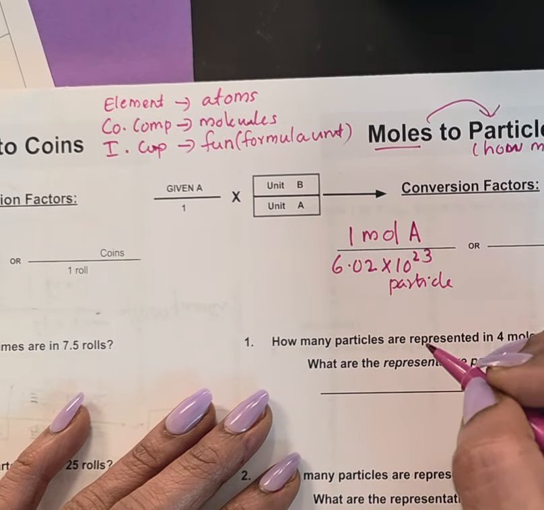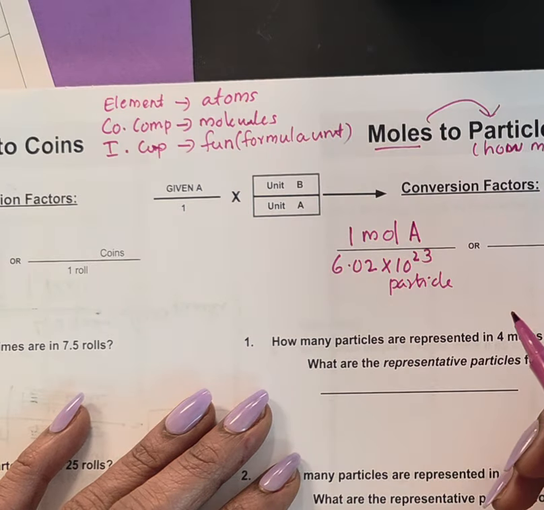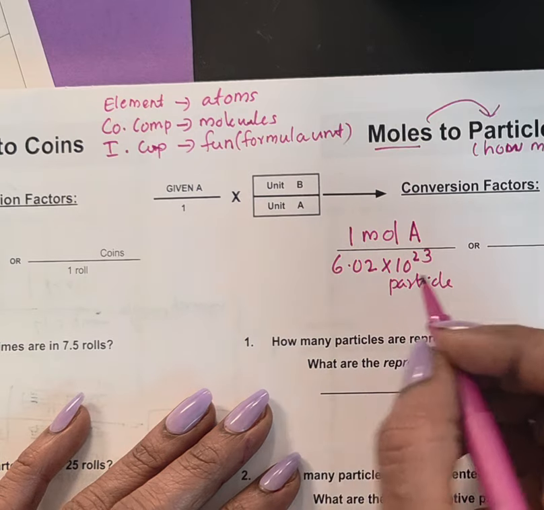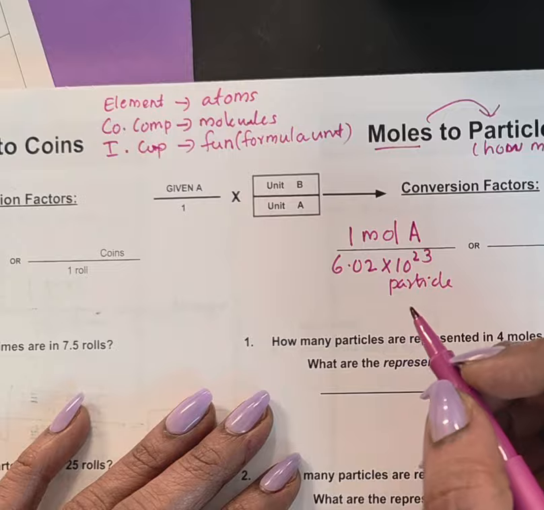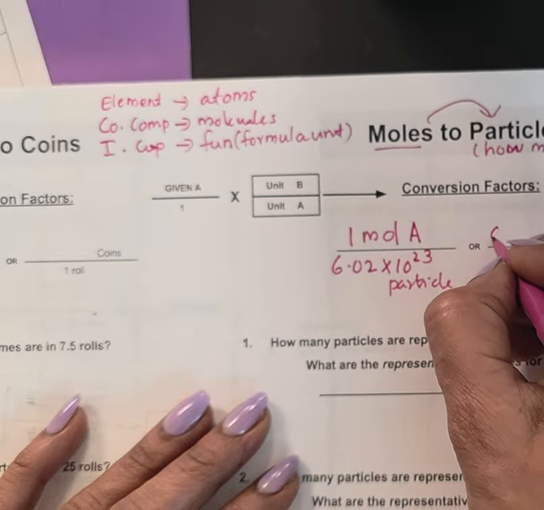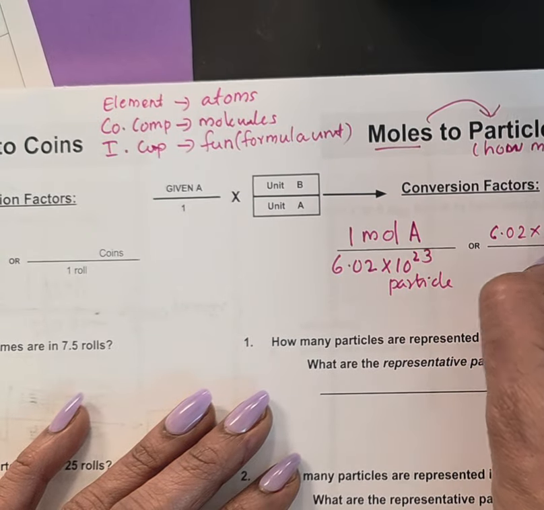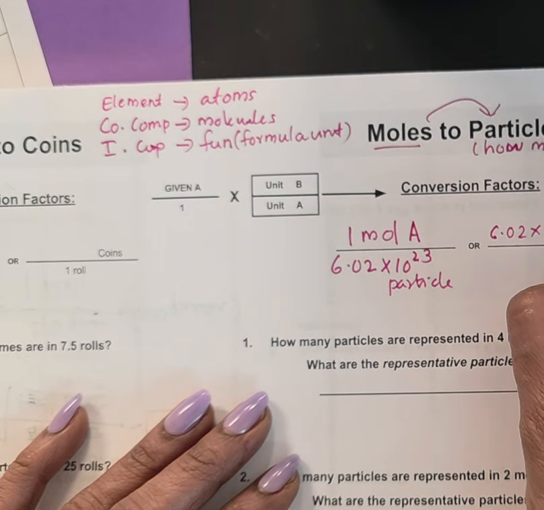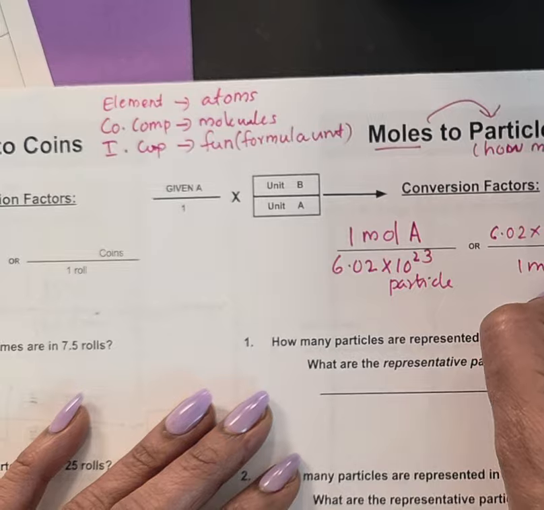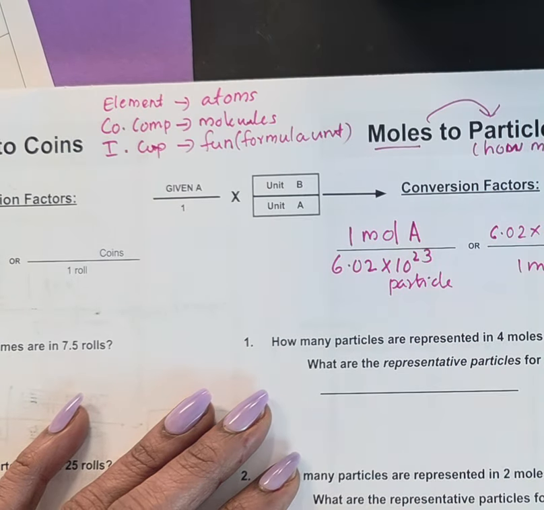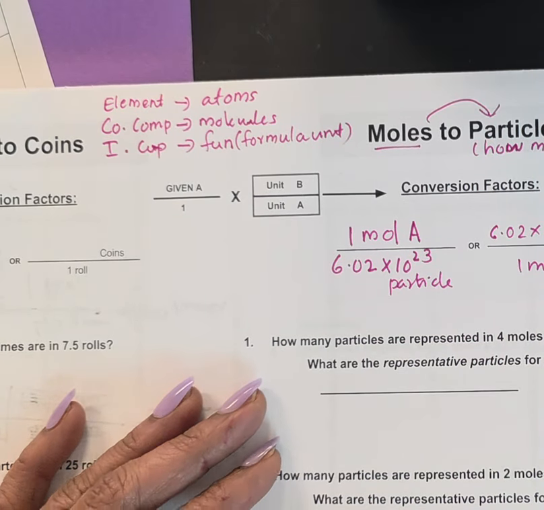You have to memorize this number. So it is called the mole or Avogadro number because Avogadro introduced this. Who? It is not avocado, okay? Avogadro. Avogadro.